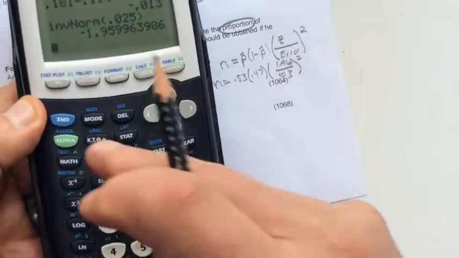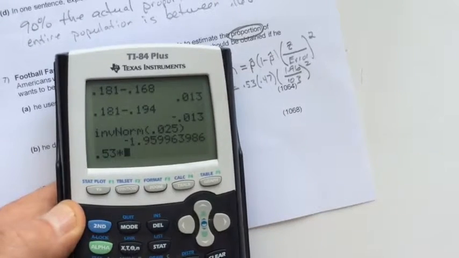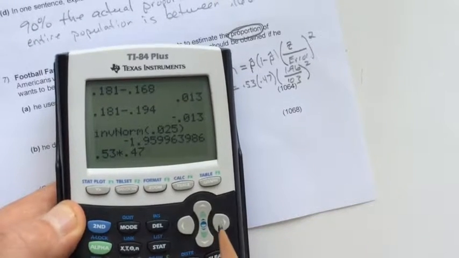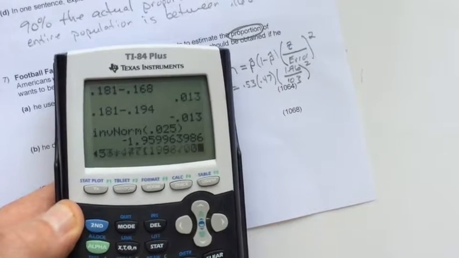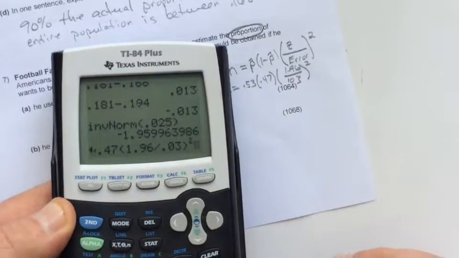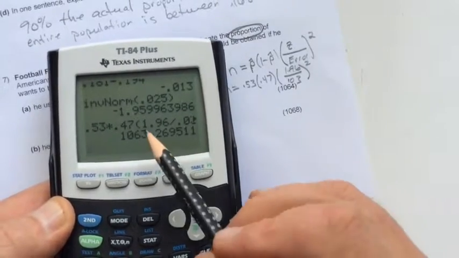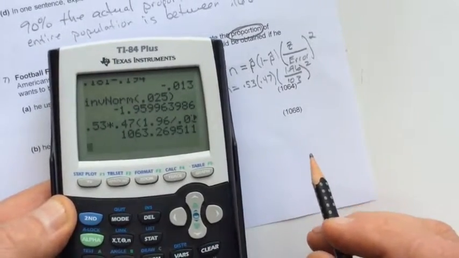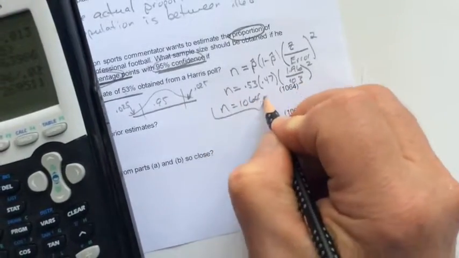Okay, so we'll just type all that in our calculator now. So it's 0.53 times 0.47 times 1.96 divided by 0.03, all squared like that. The number of people you need is 1,064. Which is where that came from.